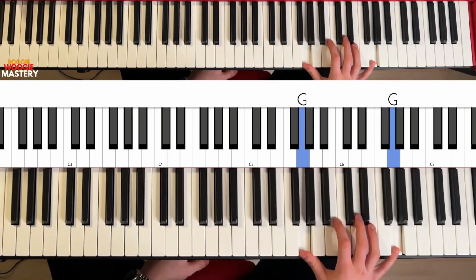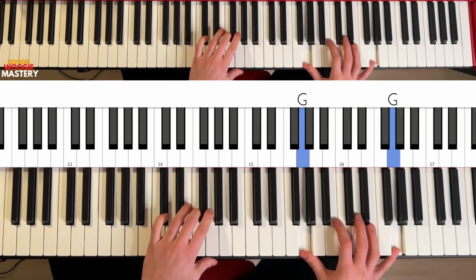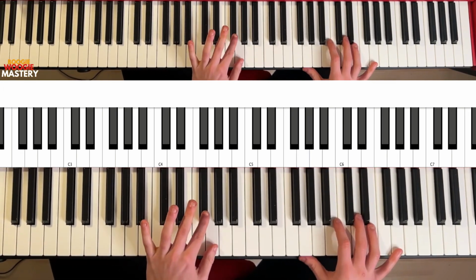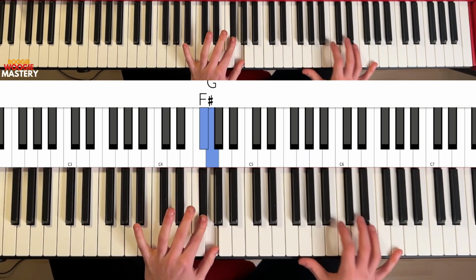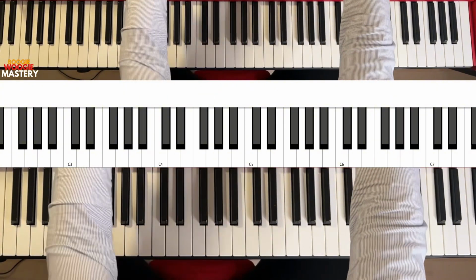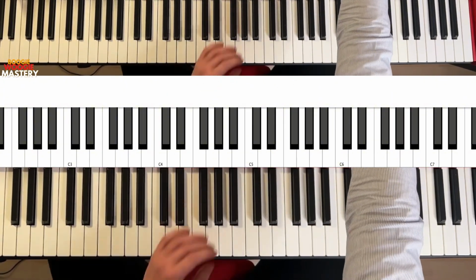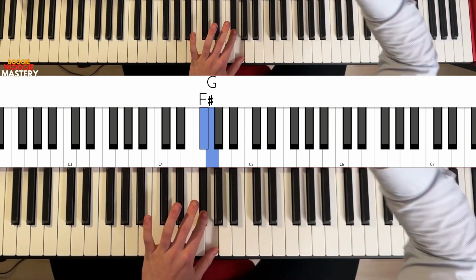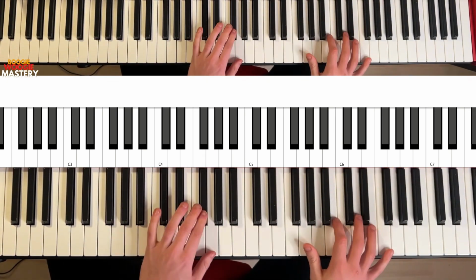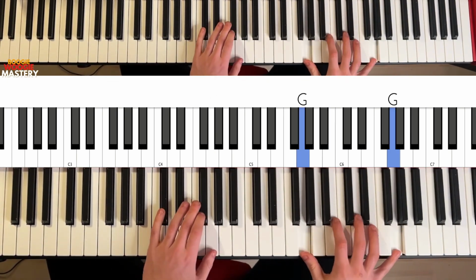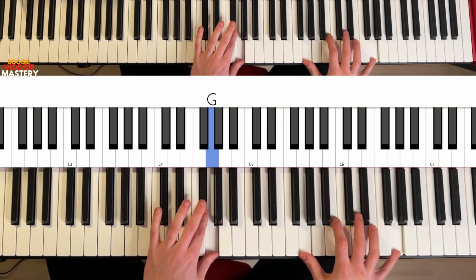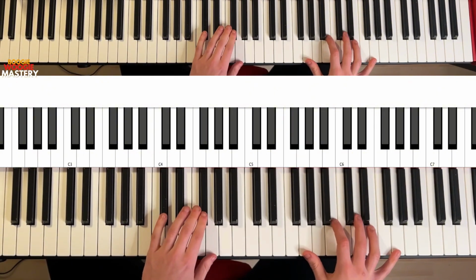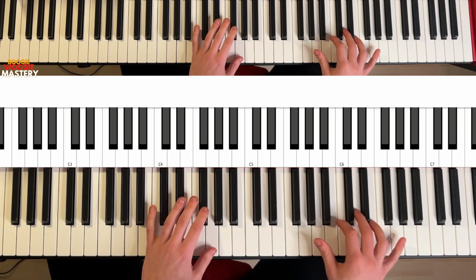So you have these G octaves on the right hand. On the left hand, you have a very interesting thing. The F sharp and G together. This. It's supposed to sound a little dissonant. That's what we're playing. It sounds quite cool.